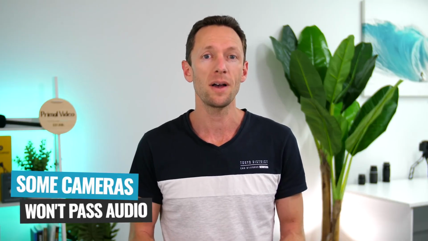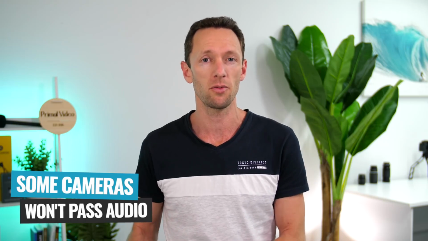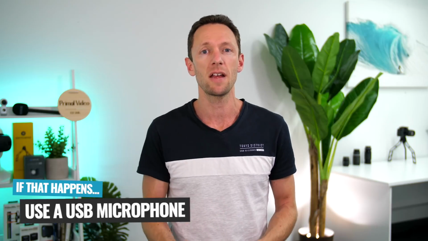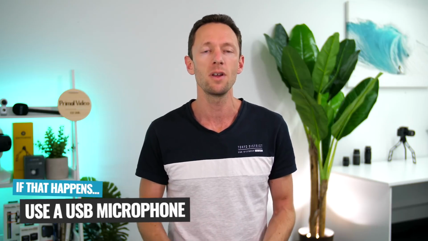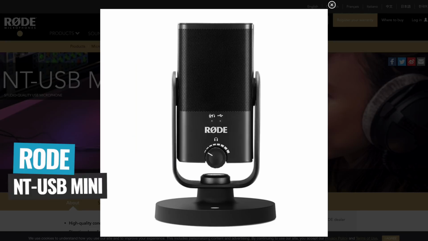Now there's two things that you need to be aware of with this method, again depending on your specific camera make and model. Some cameras won't pass through audio over USB. It'll just be the video image coming through without any sound. So if that's the case for you, it means that you'll just have to use a different type of microphone connected directly to your computer. So a USB microphone, something like the Rode NT USB or NT USB Mini could be a good option for you.